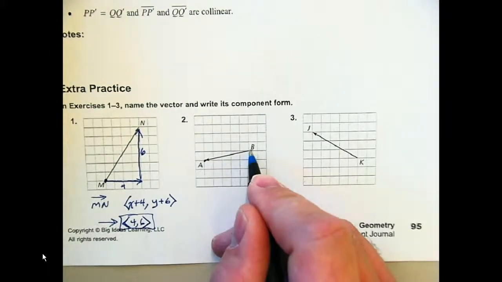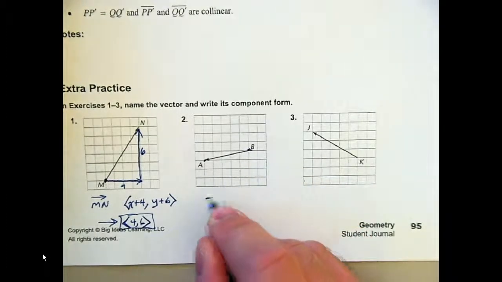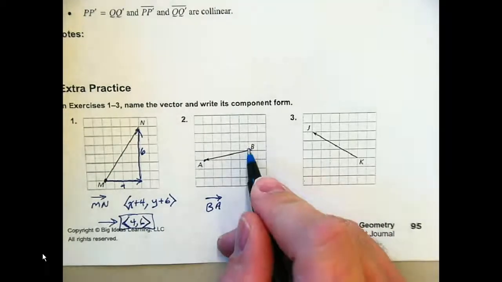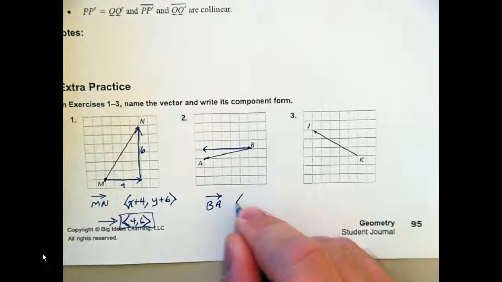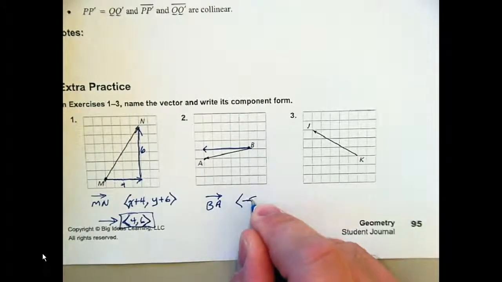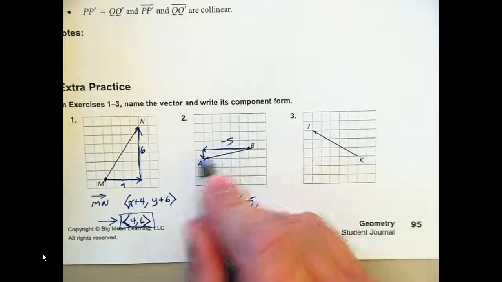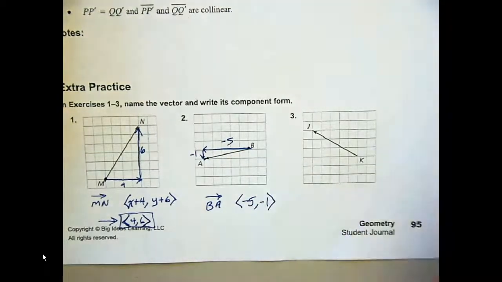This time we're going from B to A. Okay, how far are we moving horizontally? 5 units left. So that is -5 and down 1. Okay?